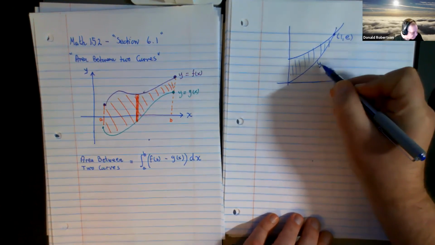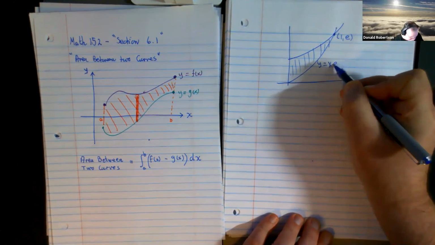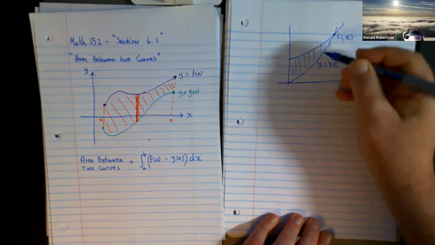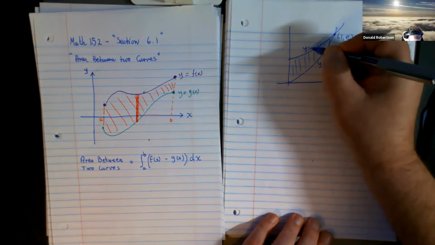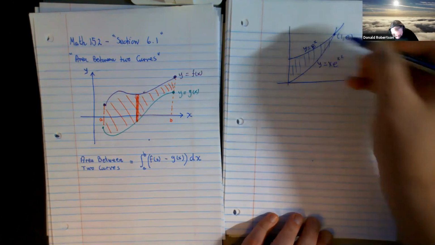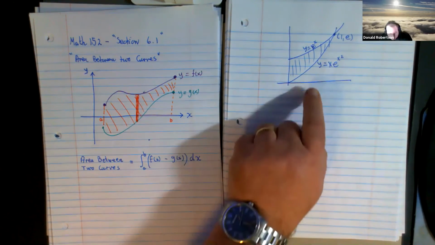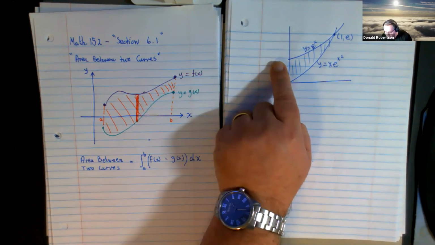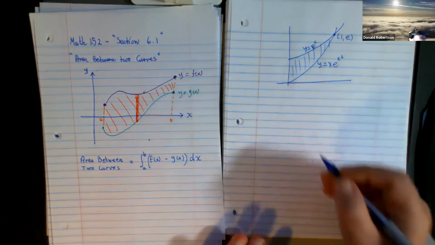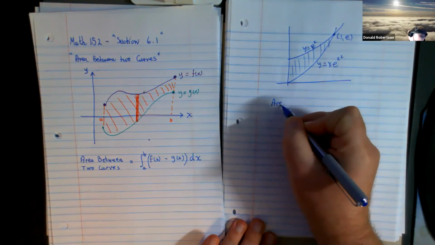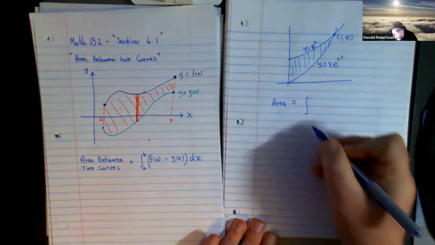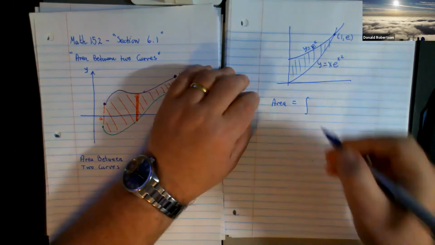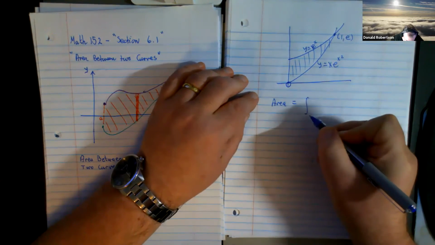This curve here is called y equals x e to the x squared. And this curve here is y equals e to the x. So in this particular case, I really don't need Desmos because that's what Desmos would have done, right? It would have shown me this. But I do need to set up the area of the integral. Now, this number here is definitely 0.